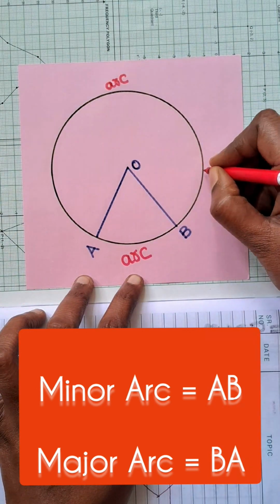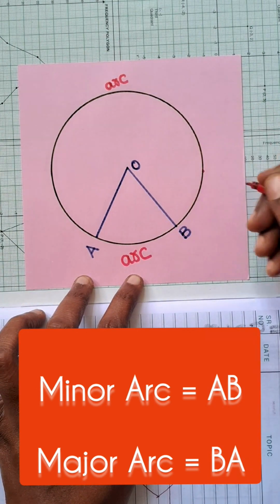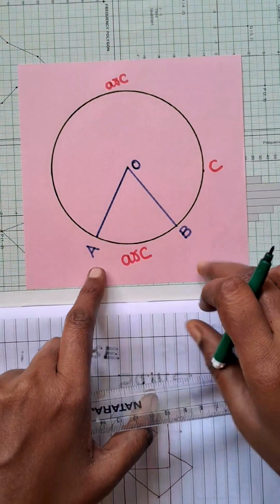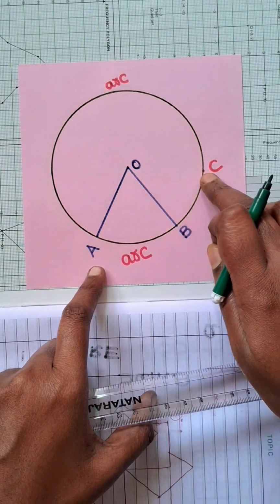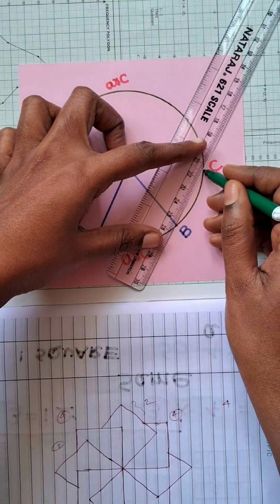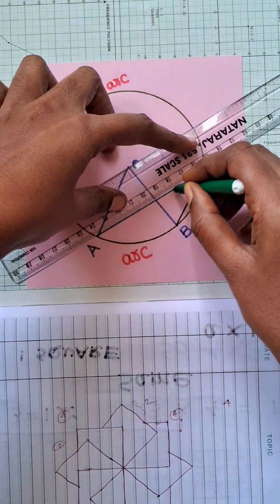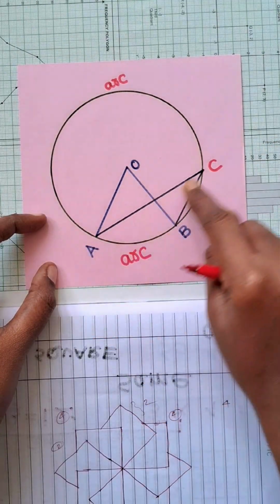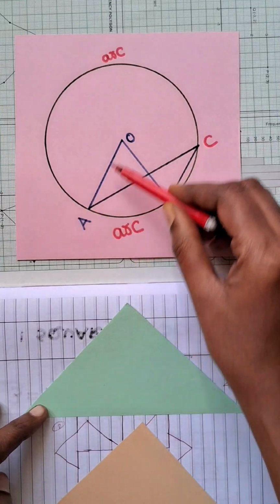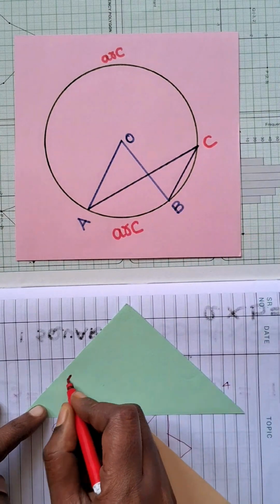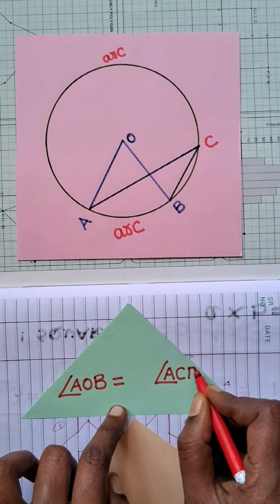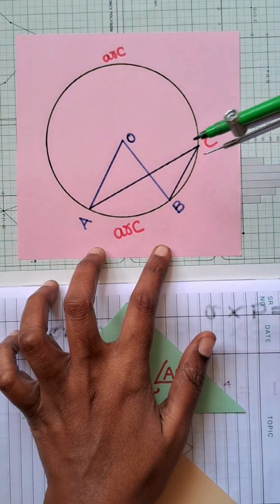Now place a point C on the remaining part of the arc and connect the point C with the endpoints of arc AB by a line segment. This forms angle ACB. Now we are going to compare the angle formed at the center and circumference. We are not going to use a protractor for measuring and comparing the angles formed at the center and circumference.